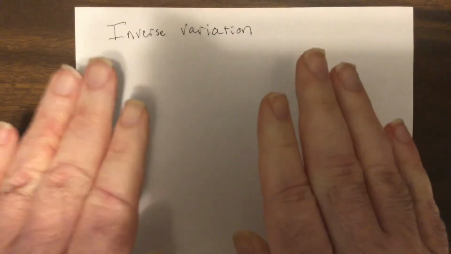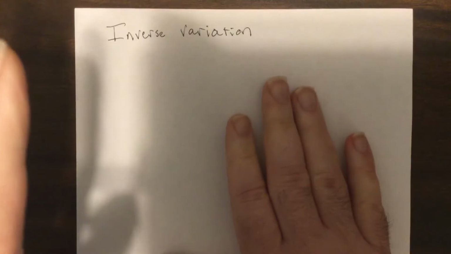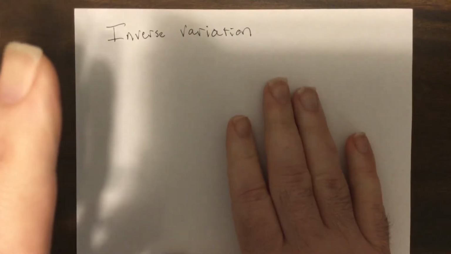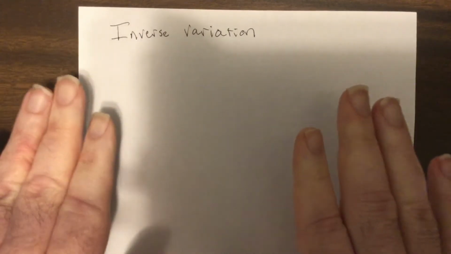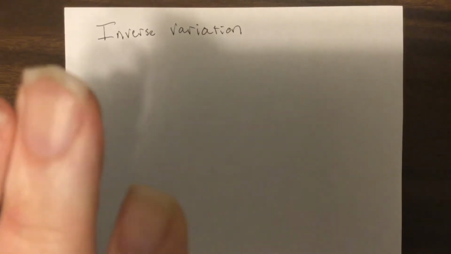As one gets bigger, the other one gets smaller. As one gets smaller, the other one gets bigger. So an example would be, as the price of gas goes up, the less money I have.